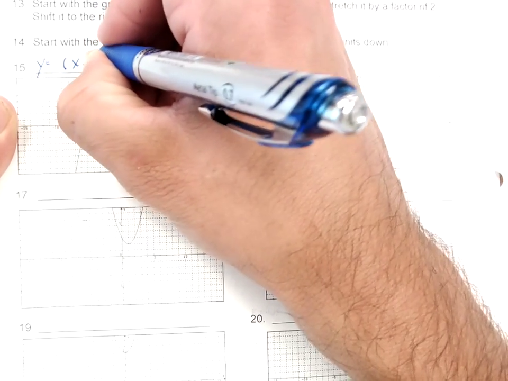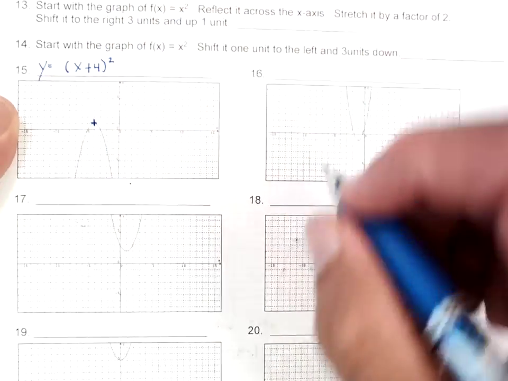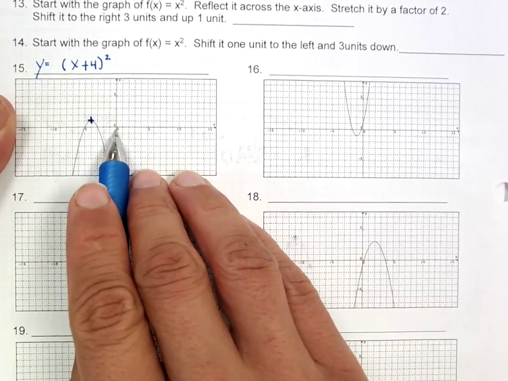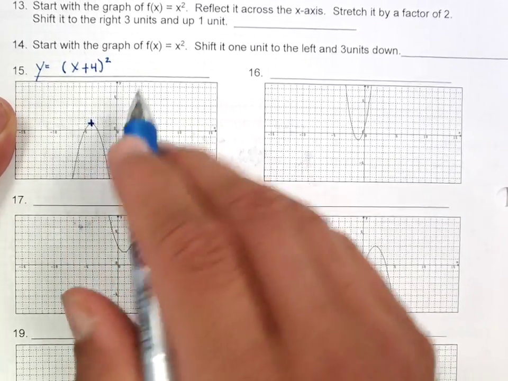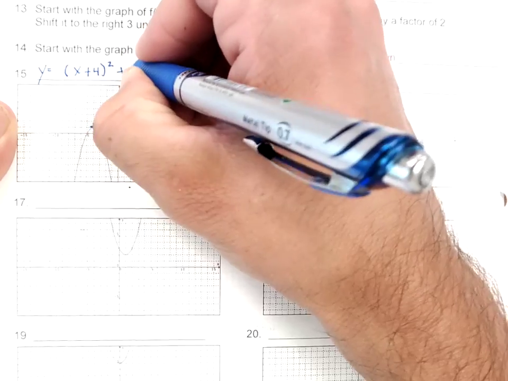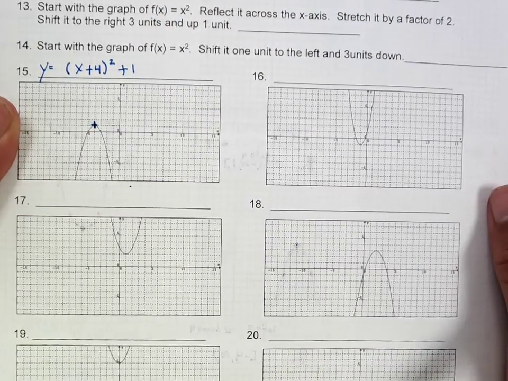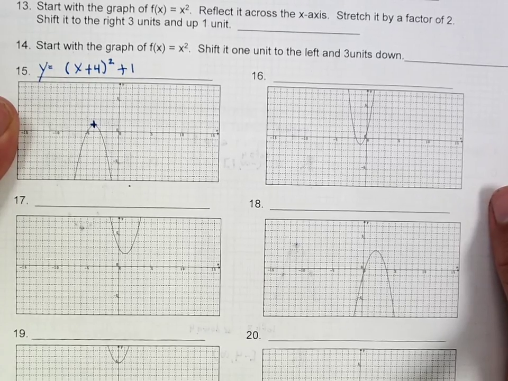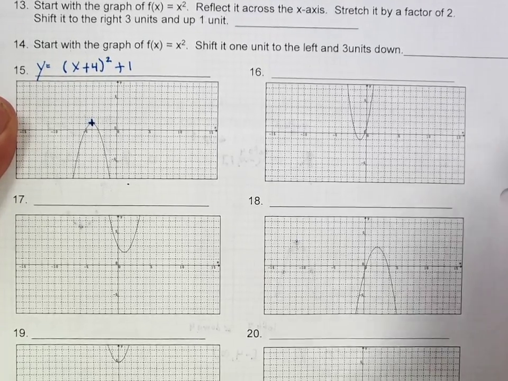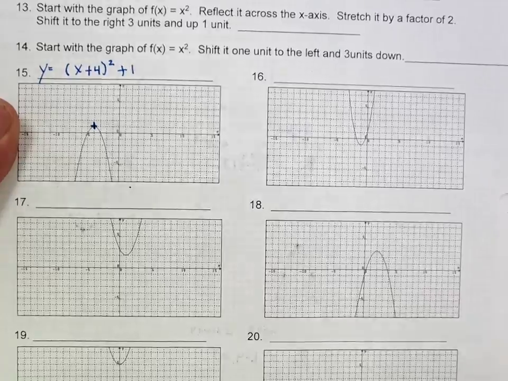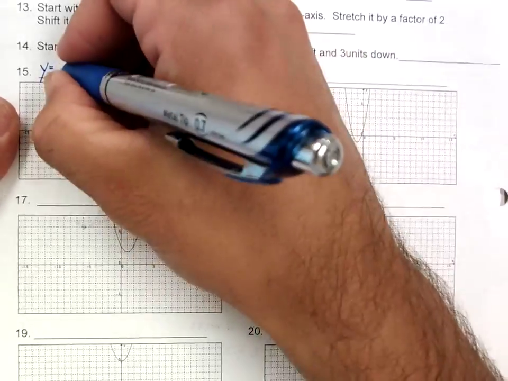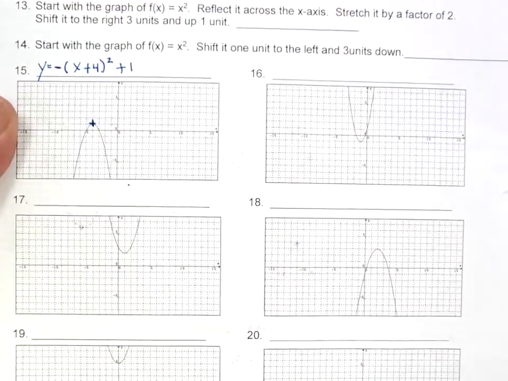Because I moved left. Compared to the origin, how far up did I go? 1, so plus 1. What else is happening besides that? Is this positive or negative? Right, I'm upside down. If I'm pointing down, that's going to be negative. So this is going to be a reflection, like that.